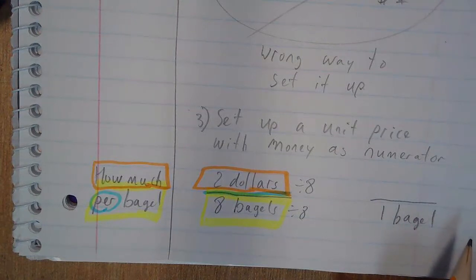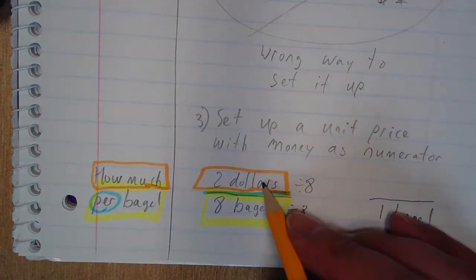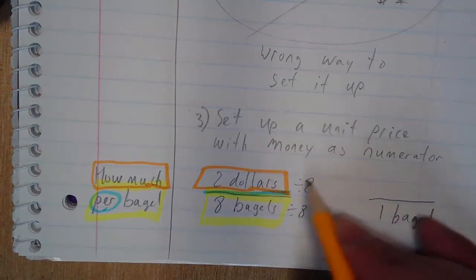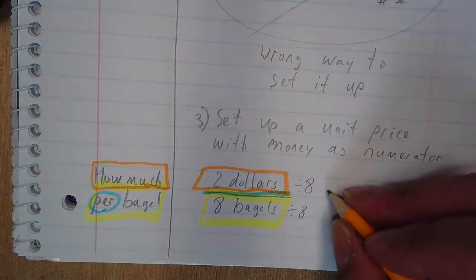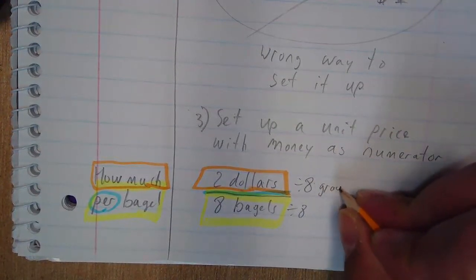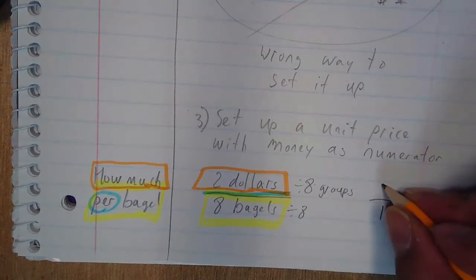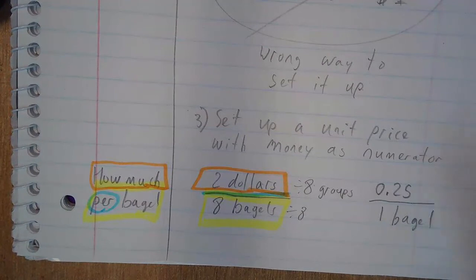$2 divided by 8. Again, I can already see your heads exploding. $2 would be 8 quarters. 8 quarters divided by 8 is basically 1 quarter. And again, you'll get to that point where you can do that kind of stuff in your head. So basically, $0.25 per bagel.